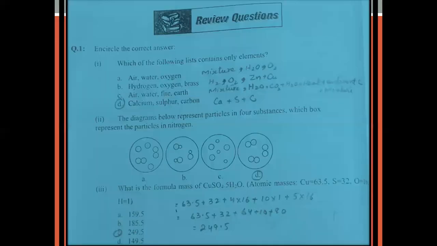Coming towards the exercise, the chapter is finished now. Learn the chapter thoroughly, because MCQs and short question answers may come from any topic. So at this level, you have to learn the chapter thoroughly, each and everything. Now the exercise MCQs: encircle the correct answer.